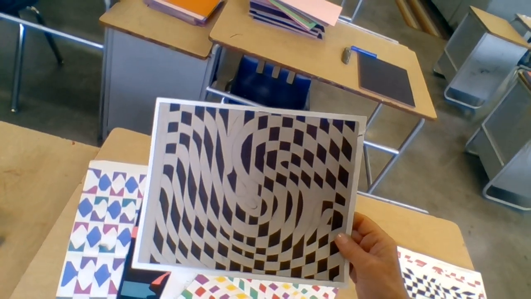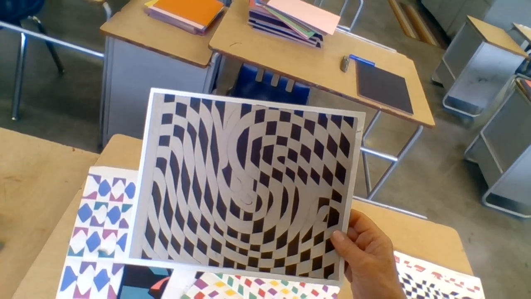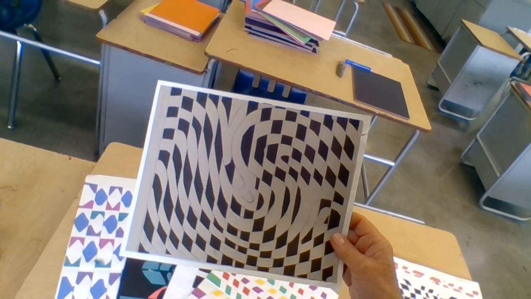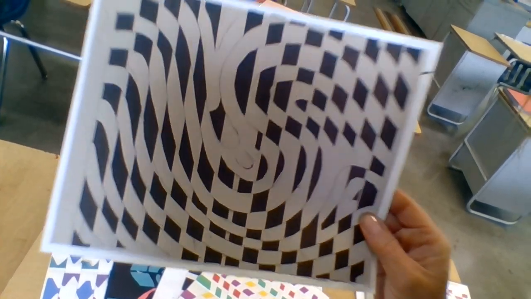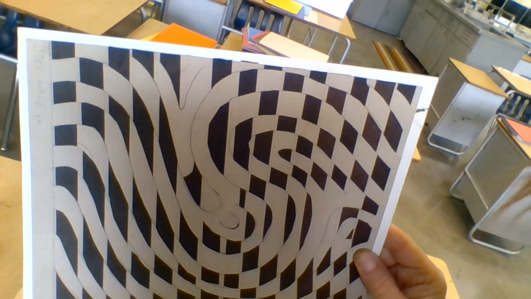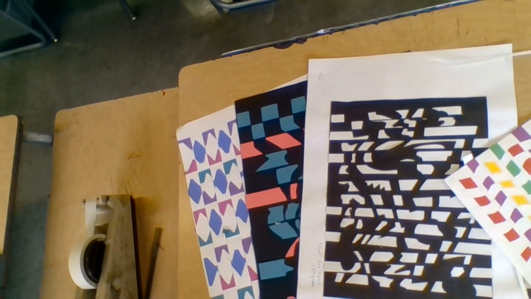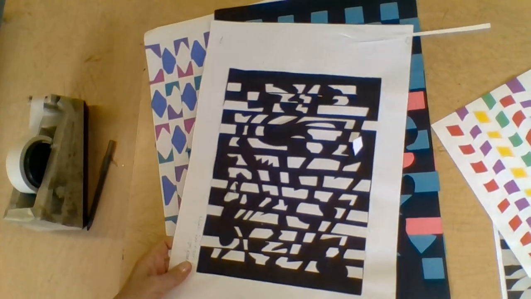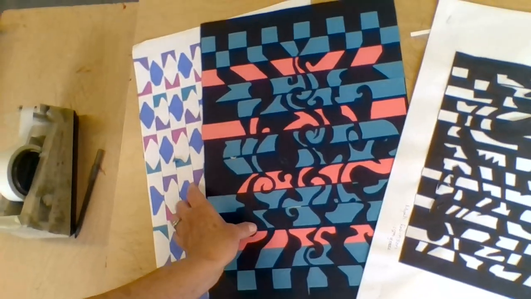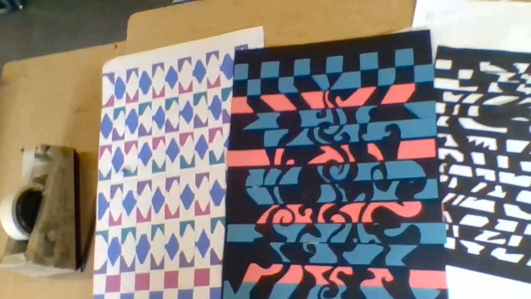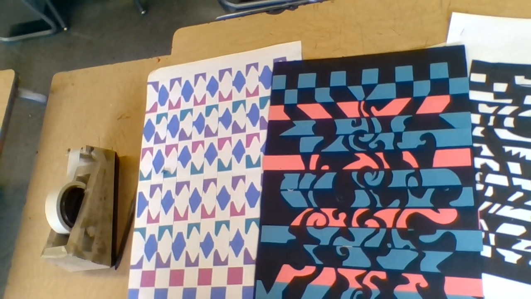Let's see. Not a good cameraman. Woman. These are all examples of paper weavings. The warp is cut creatively, so the gray paper is cut creatively, and then the black strips, which are weft, were woven into it. These are all examples of creative warp. So the warp is cut creatively on these, but the weft is cut in straight strips and woven into those.